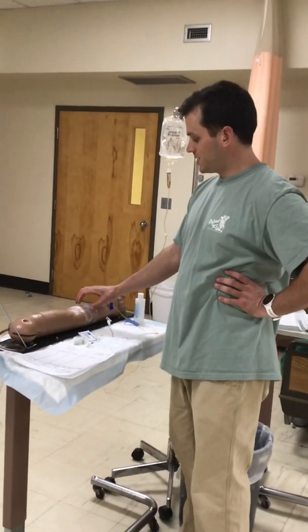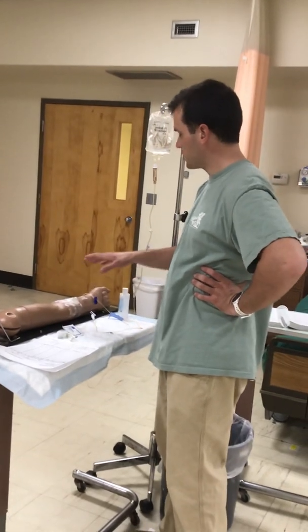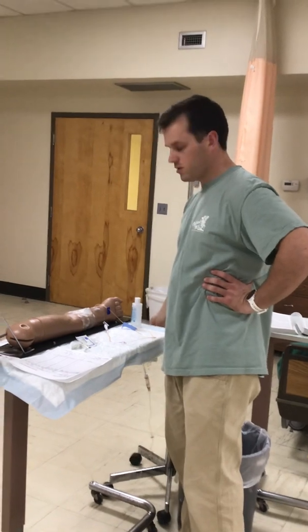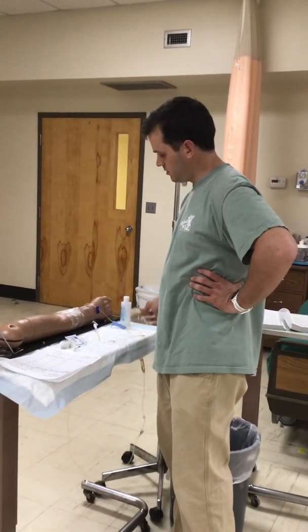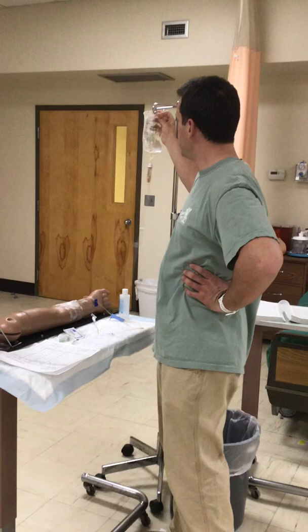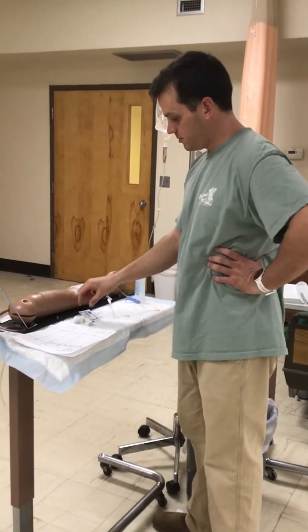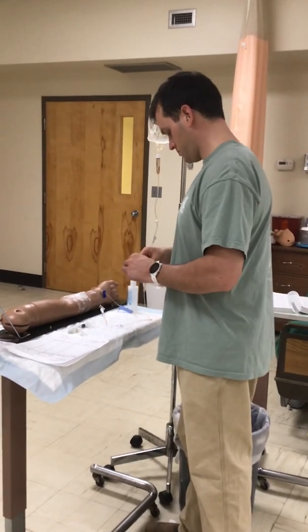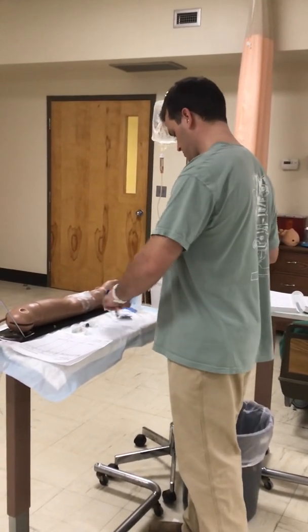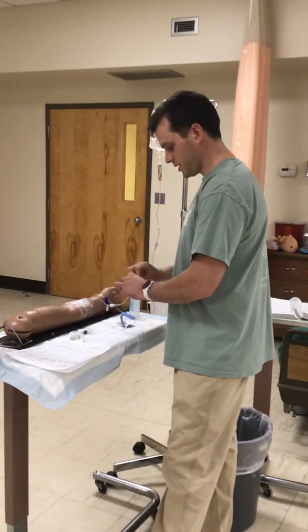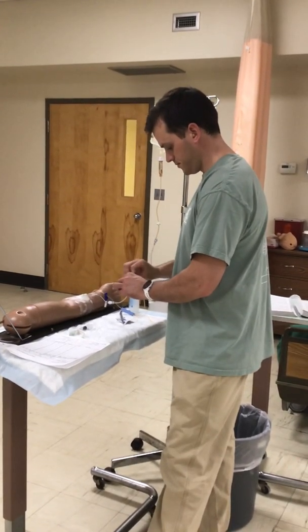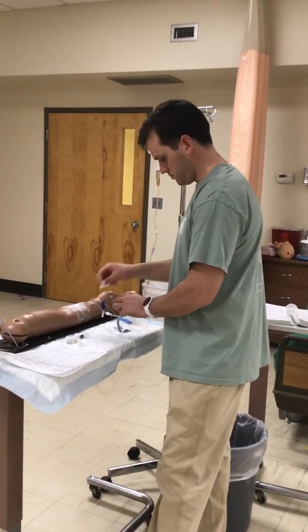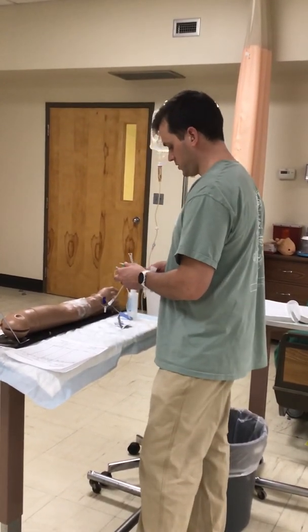I'm going to assess the site, make sure there's no redness, edema, or swelling. Check for patency by lowering the primary IV below the site. Check for blood return. It is patent. At this time, I'm going to go ahead and scrub the hub for 15 seconds. I've done that.